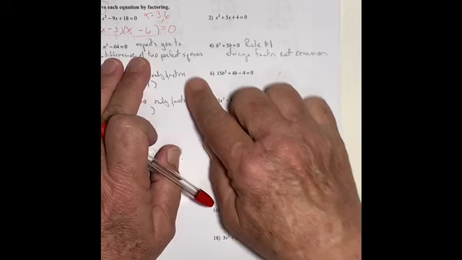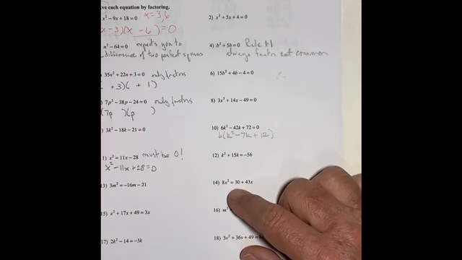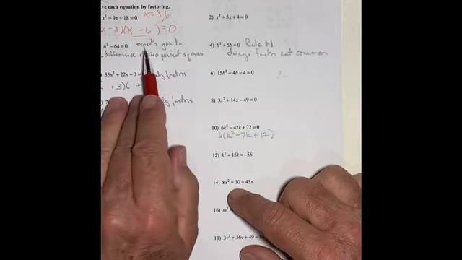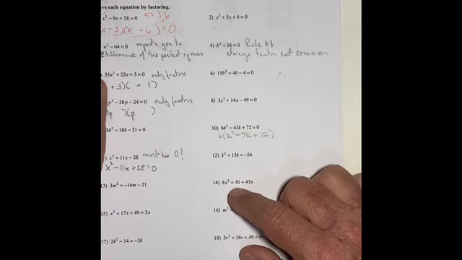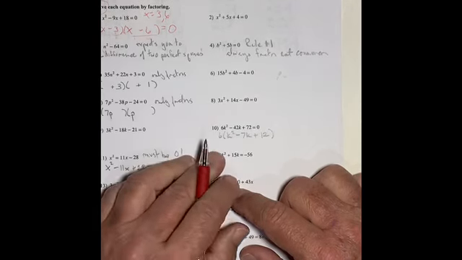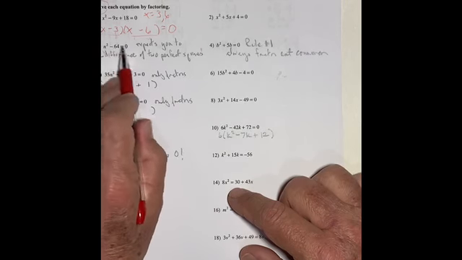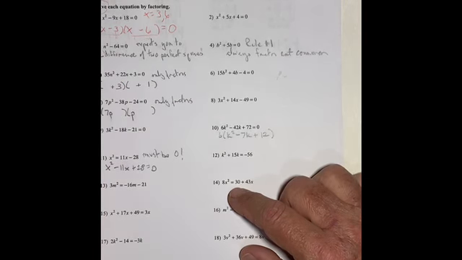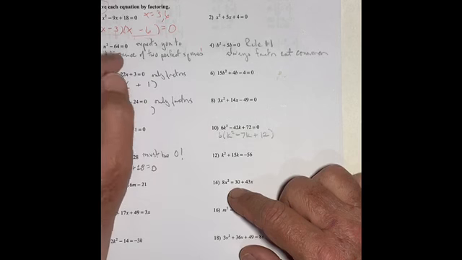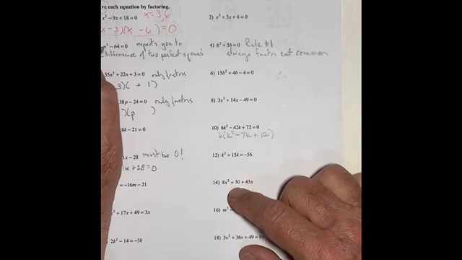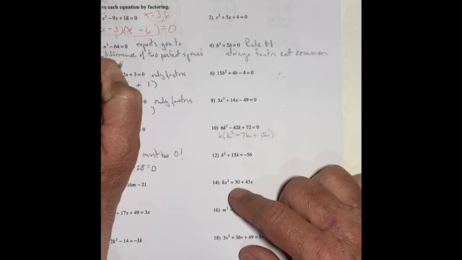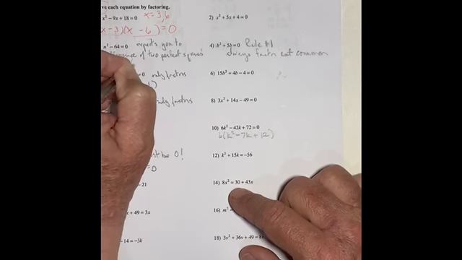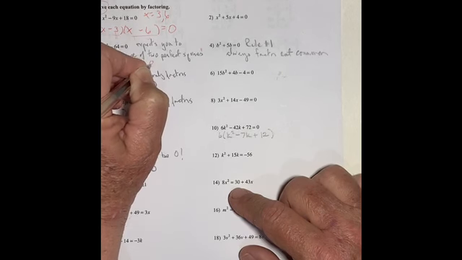Okay. In number 3, your instructor expects you to recognize that this is called the difference of two perfect squares. And the way this factors is, this is one of those things that you just kind of have to memorize. n times n would be n squared. 8 times 8 would be 64. But I'm going to do it this way: n plus 8, n minus 8.